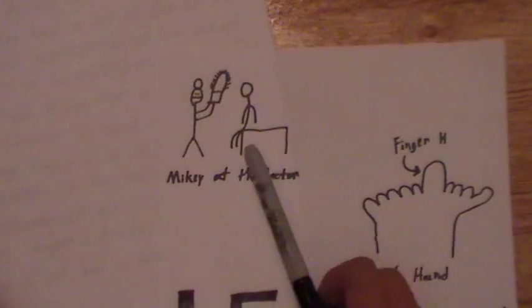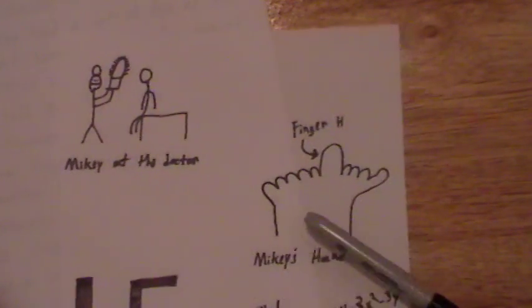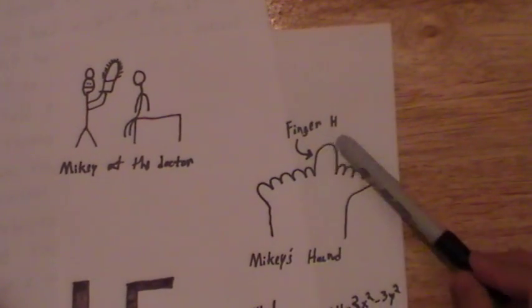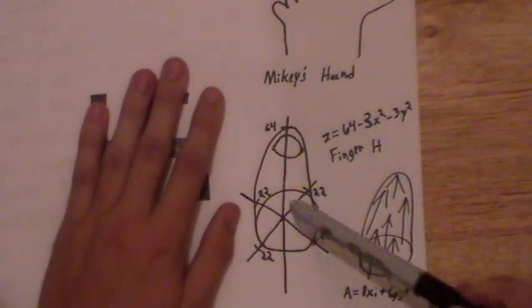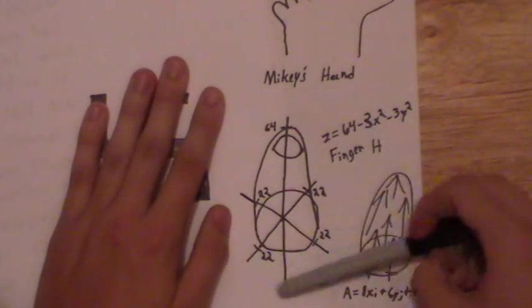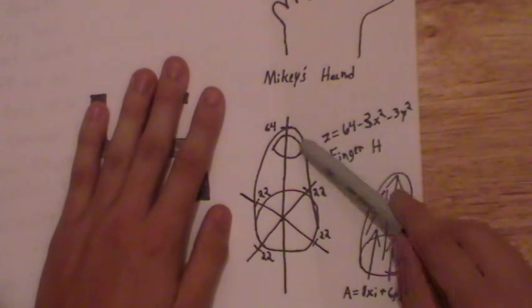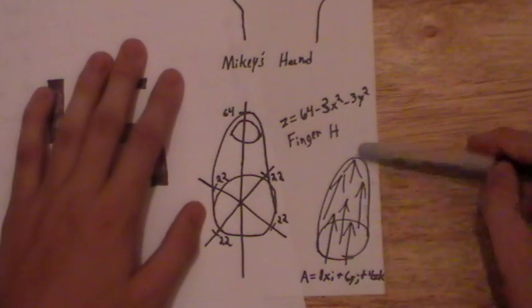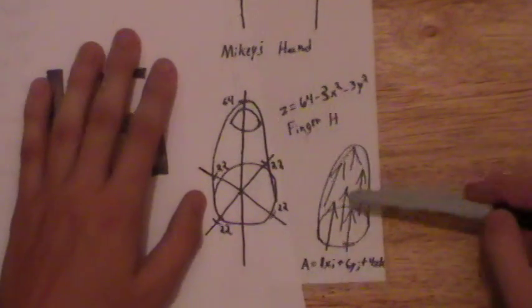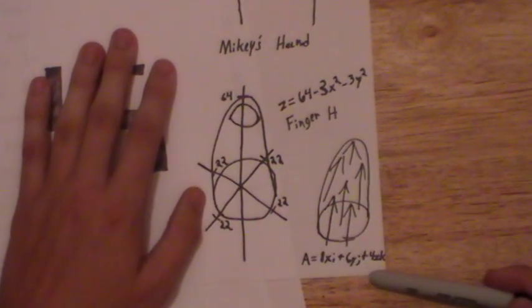Okay, so that's our basic question, and of course we do have a visual so you understand what's happening. Here's Mikey at the doctor, and then over here is Mikey's hand with a big infected finger H. And down here we have a drawing of Mikey's finger on a graph so you understand what it looks like, and it's described by this equation here. And here is the flow of the vector field through Mikey's finger, which is described by this equation here.